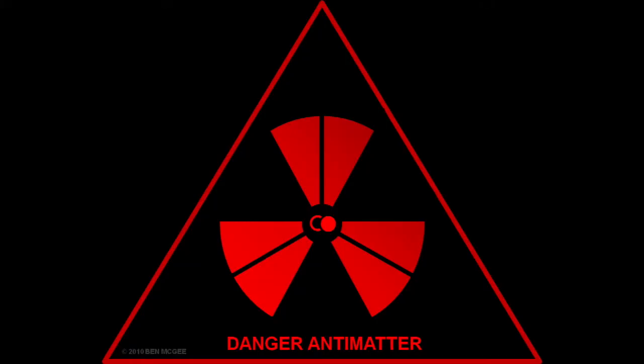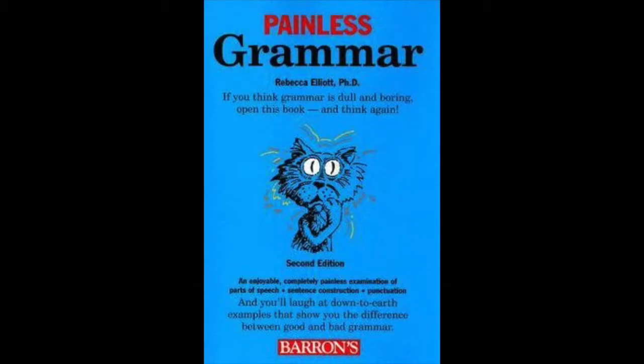You may have heard of this stuff before, but not really known what it is. Well, if you don't know about antimatter already, I'll explain it to you in a way that is mostly painless. If you do, then you're smart. Congratulations!